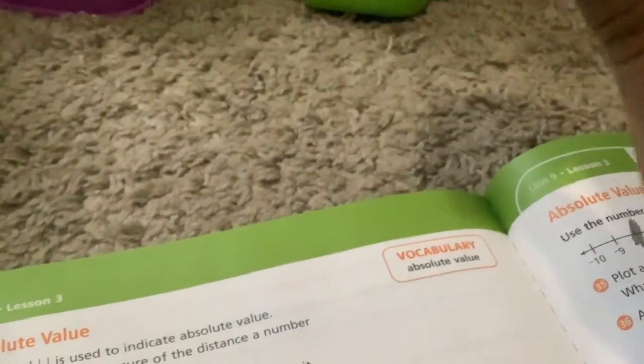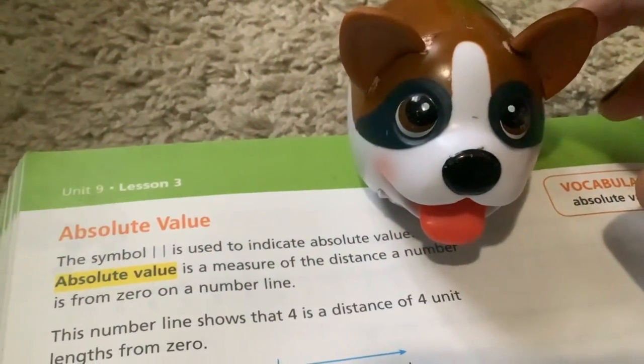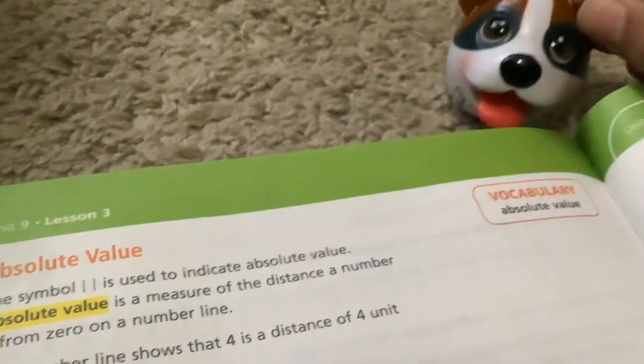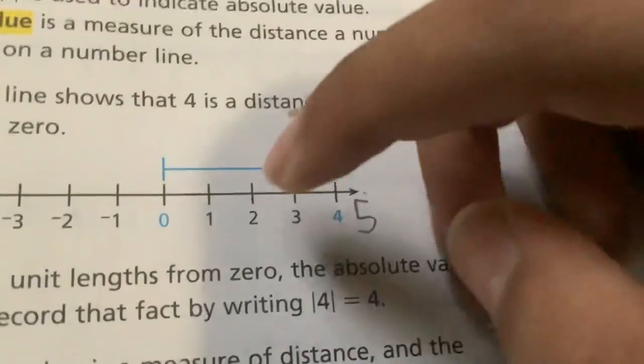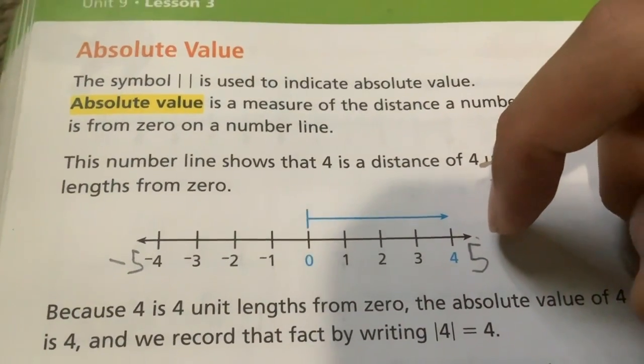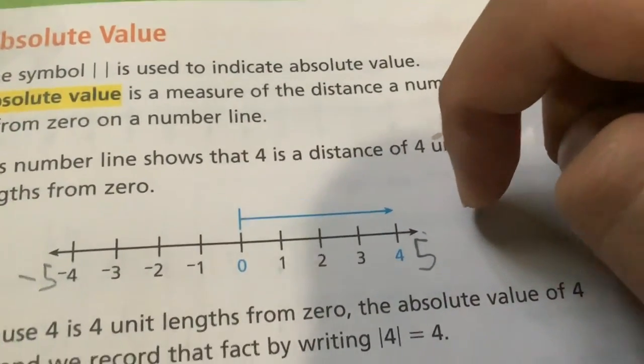However, if we were to find out the opposite of the absolute value of positive 4, that would be negative 4. You want to know why? Because the absolute value of 4 is 4, but the opposite of the absolute value of 4, which is 4, is negative 4. I taught very fast, so let's try this again.